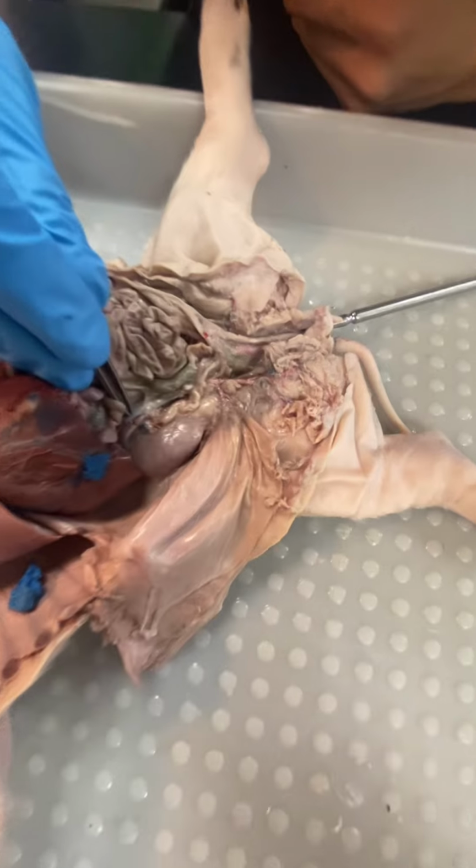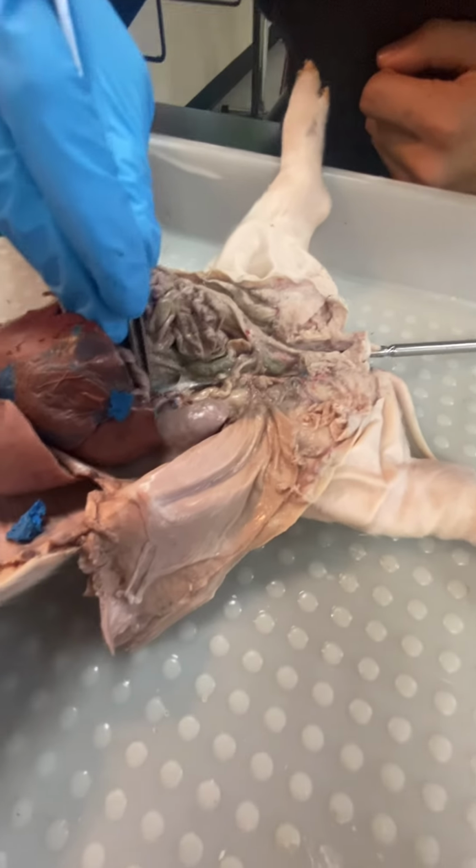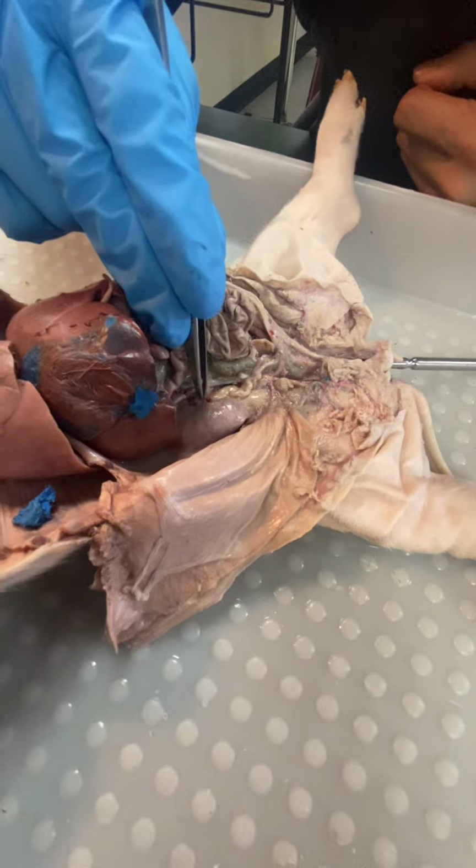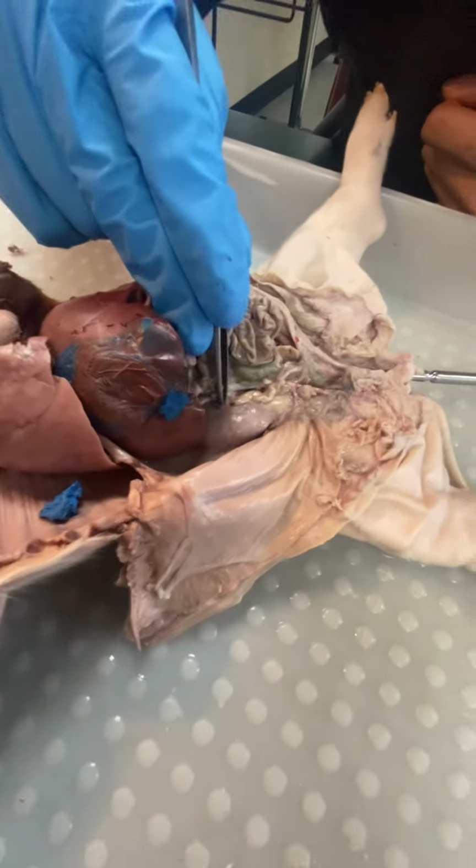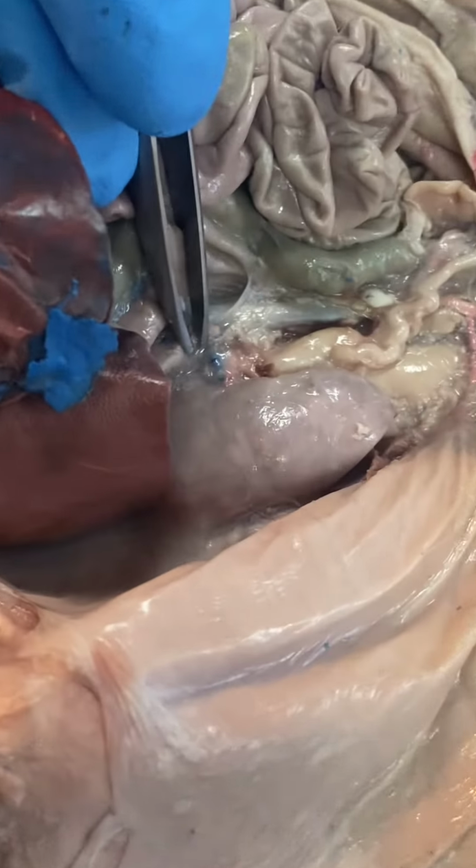This is the superior vena cava, and down here, this is the renal artery, this red artery going into the kidney. Then right beside it is the renal vein.